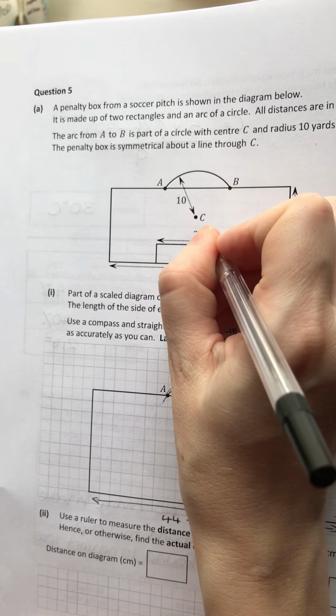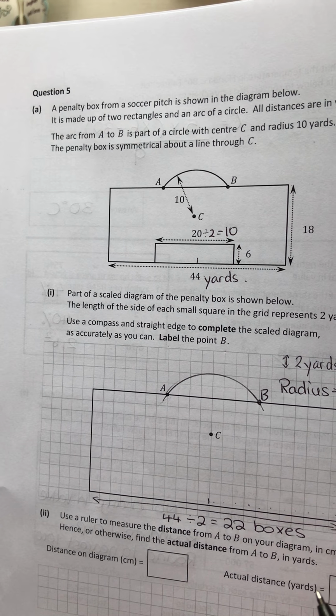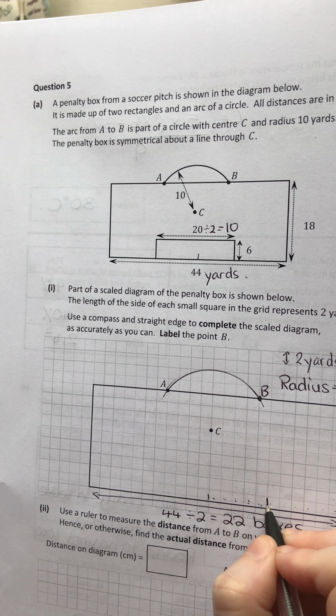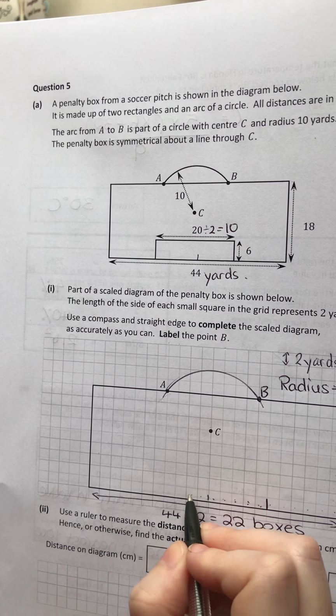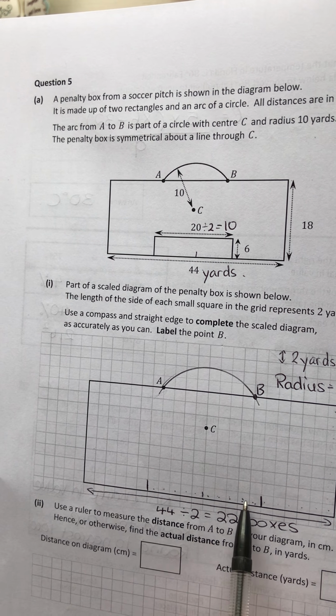So that means 20 divided by 2, which gives me 10 boxes. So I'm going to need 5 on one side and 5 on the other. So 1, 2, 3, 4, 5. And on the other side, 1, 2, 3, 4, 5. That just tells me the width.